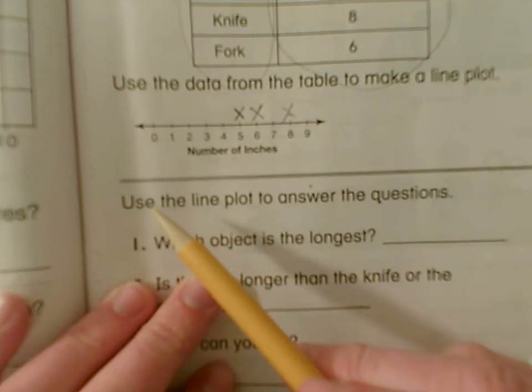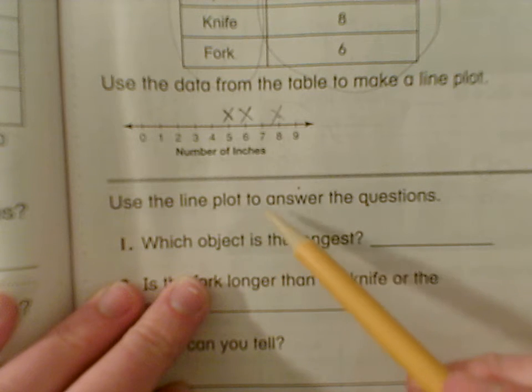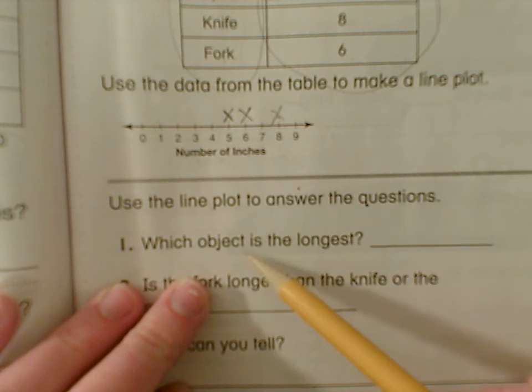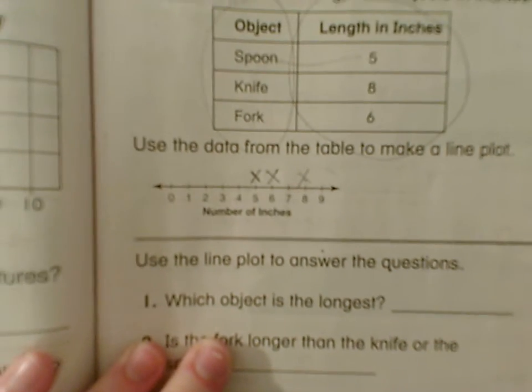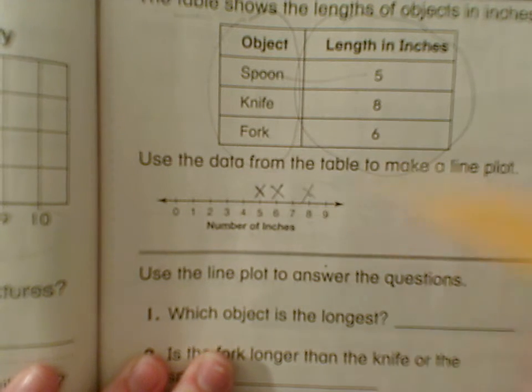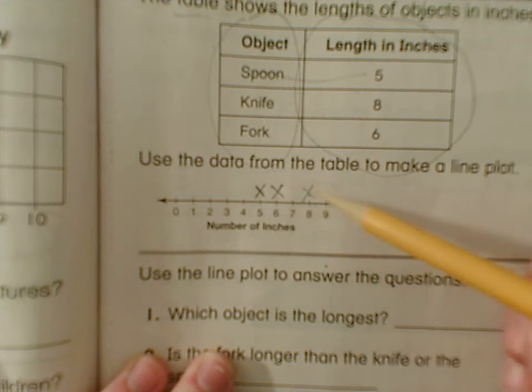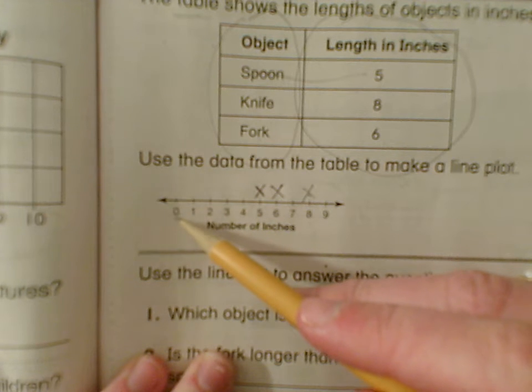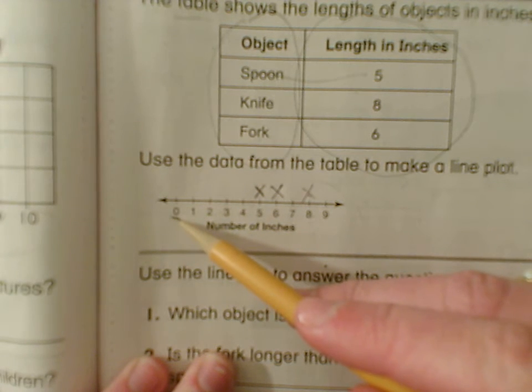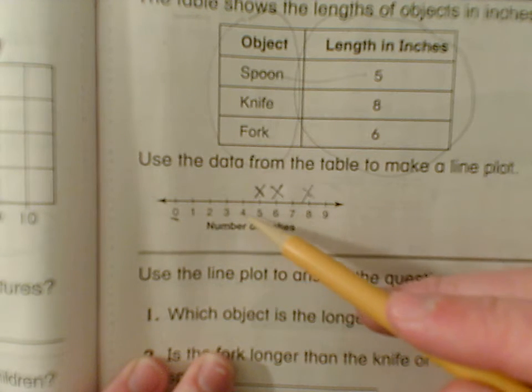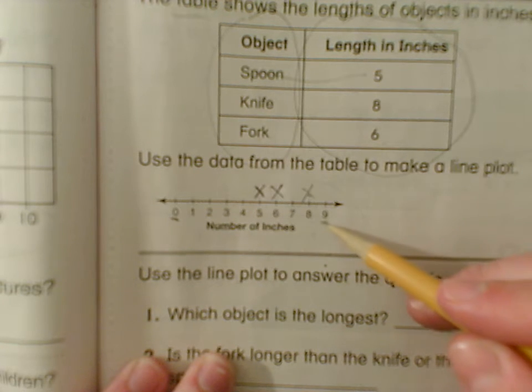Okay, so now we're moving on. Use a line plot to answer the questions. Which object is longest? Ooh. So my longest object, is it going to be towards the 0? Or am I going to go towards the 9?